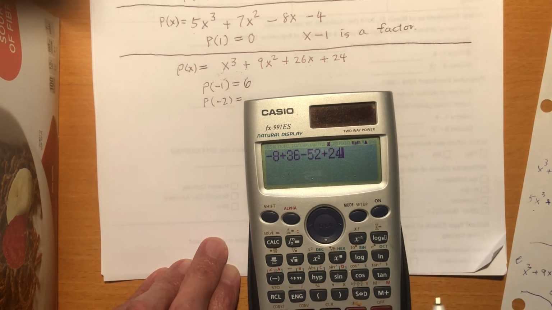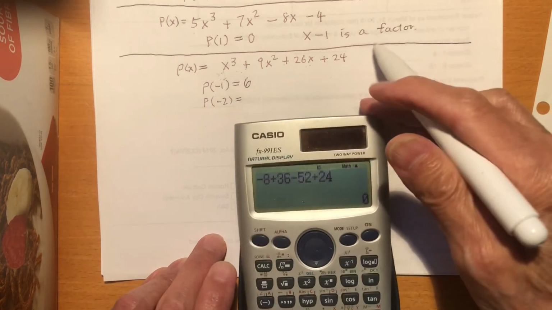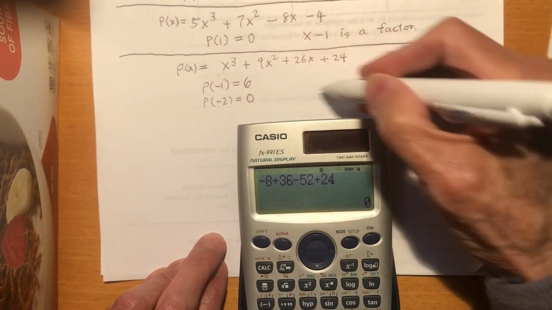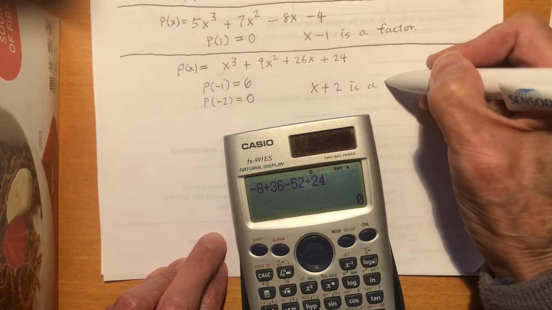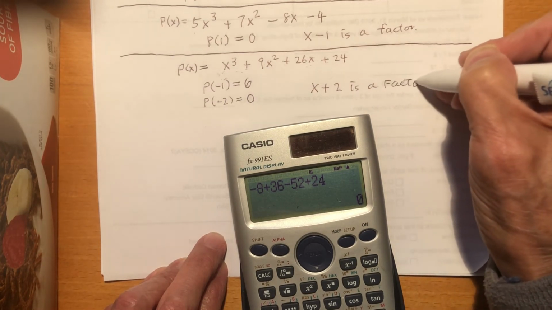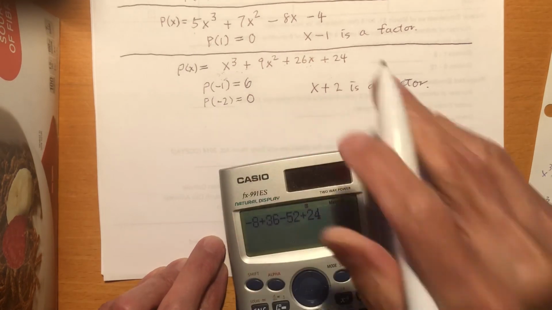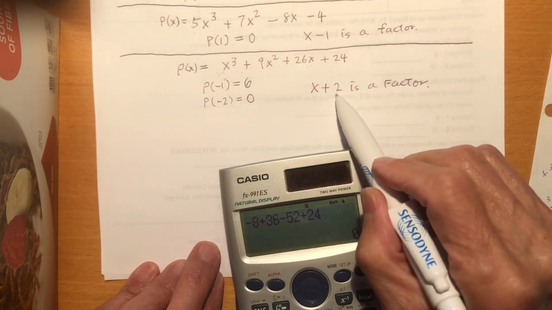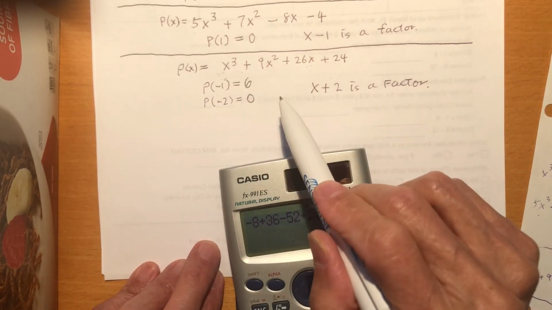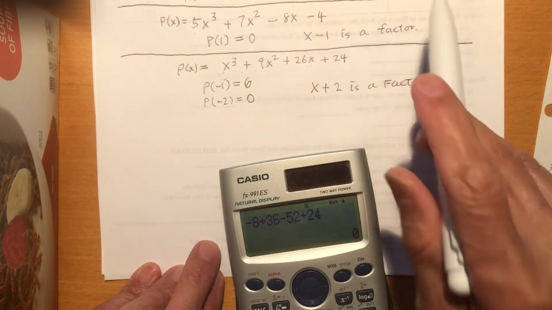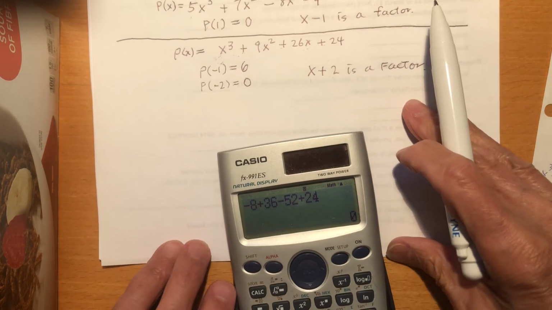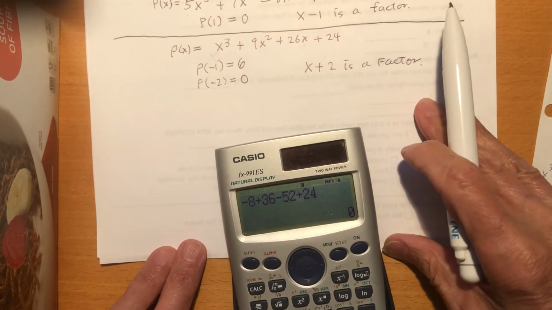You get 0 now. Therefore, x plus 2 is a factor. So as before, once you have one factor, use synthetic division and you get a quadratic function, which should be quite easy to factor.